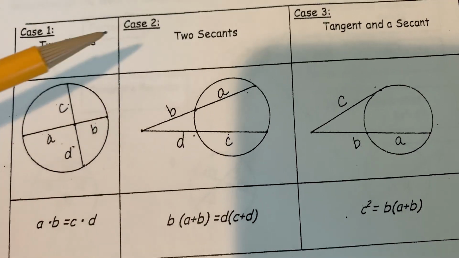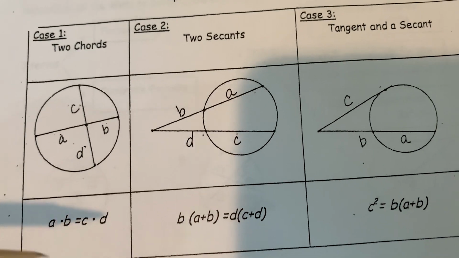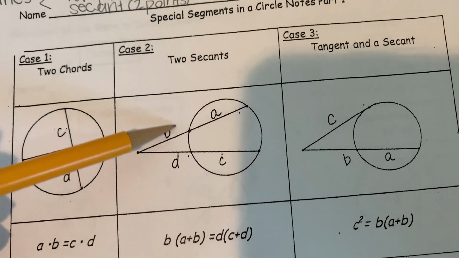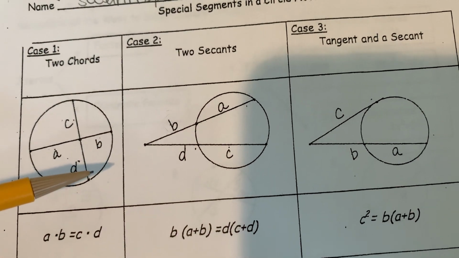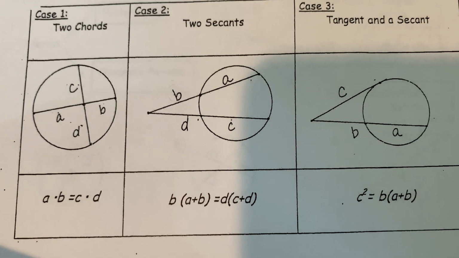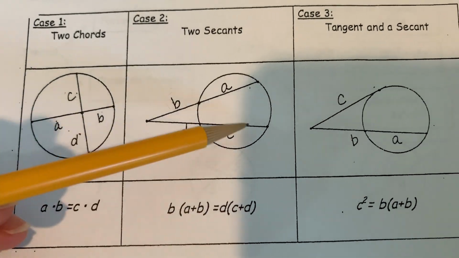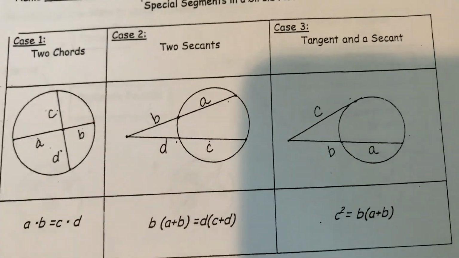If you have two secants, which are two lines that intersect a circle, you can multiply the outside segment times the sum of the whole secant, and that's going to be equal to the outside segment of the second secant times its whole segments added together. These are all just formulas that you'll need to know.